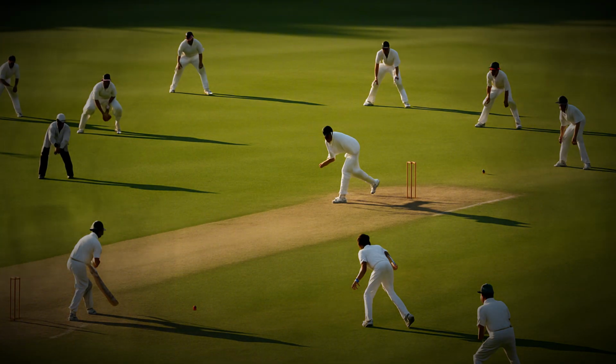The bowling unit consists of a combination of fast bowlers, medium pacers, and spinners, each offering different styles and strategies to challenge the opposition batters. Fast bowlers rely on speed, bounce, and movement through the air or off the pitch.